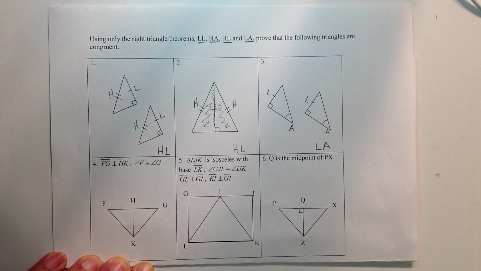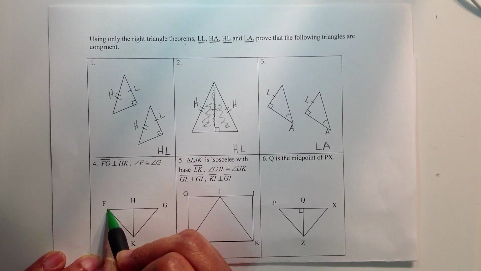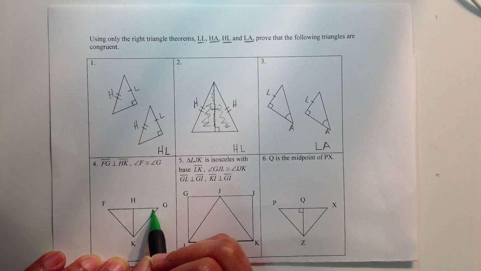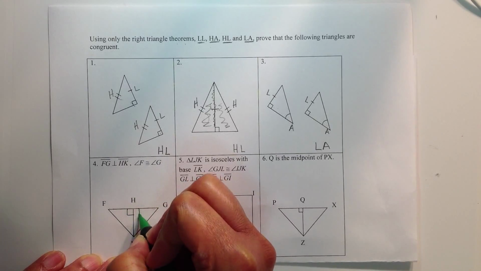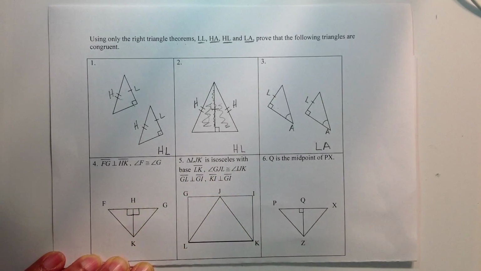Then in example number 4, I've got segment FG is perpendicular to HK. So right away I know I formed right triangles there.